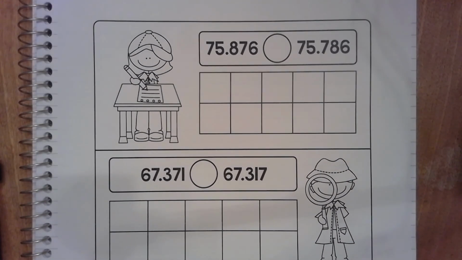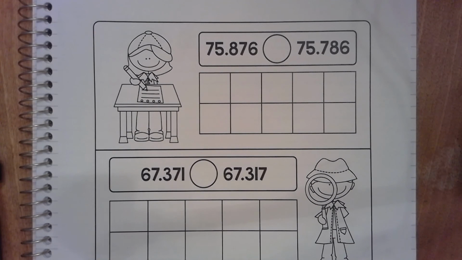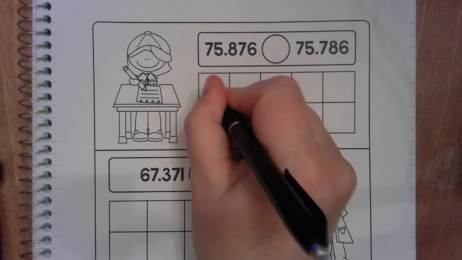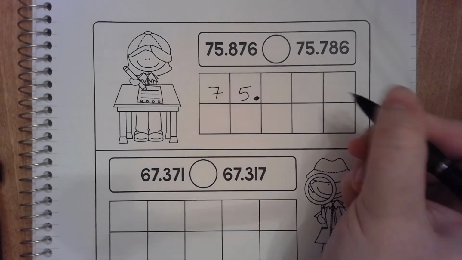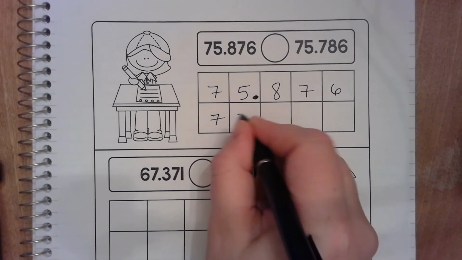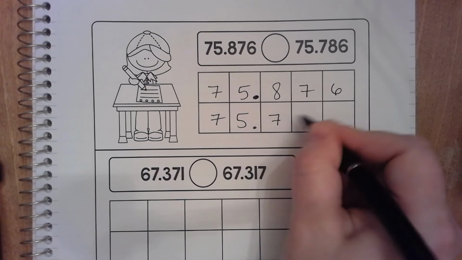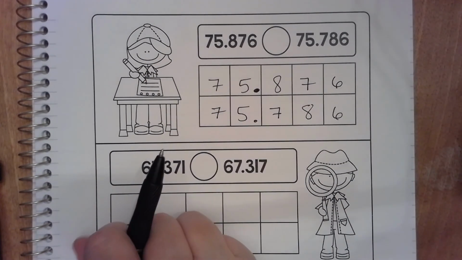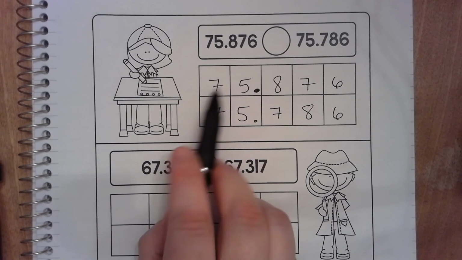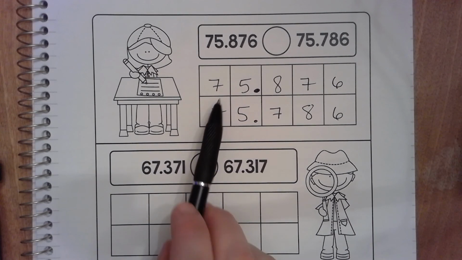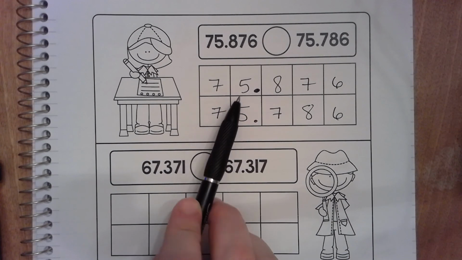Okay, so I have 75 and 876 thousandths compared to 75 and 786 thousandths. So like we did before, write the numbers down. Okay. And then you just compare your numbers. Compare the tens place, the ones place, all the way down till you find a number that's different. So our 7s are the same.